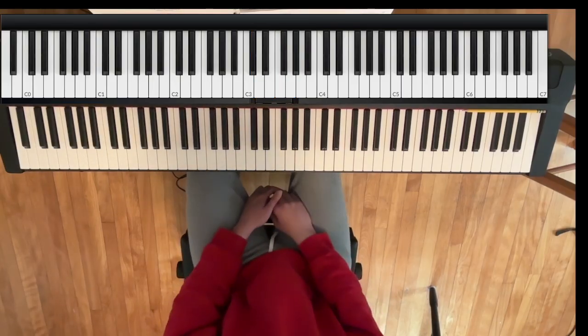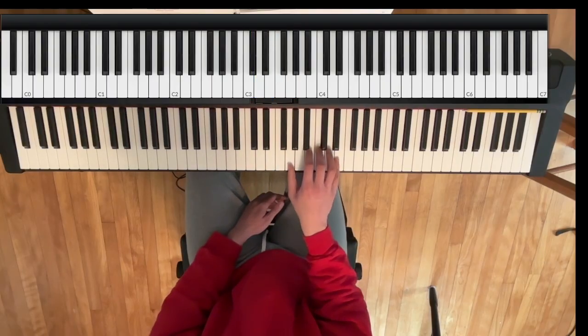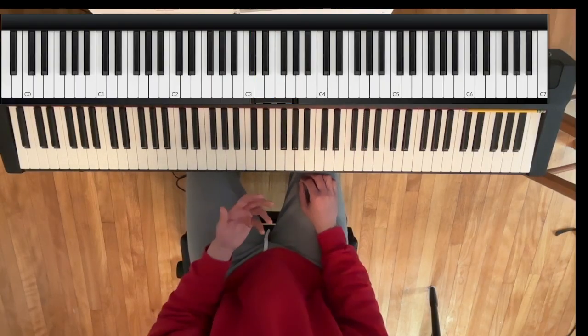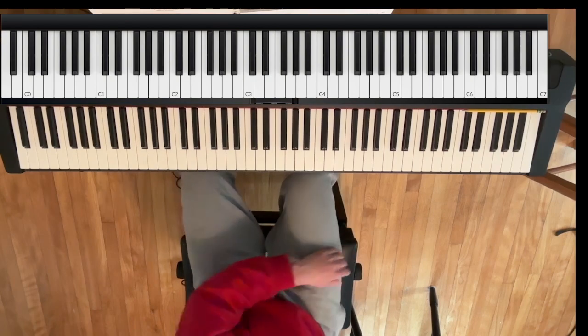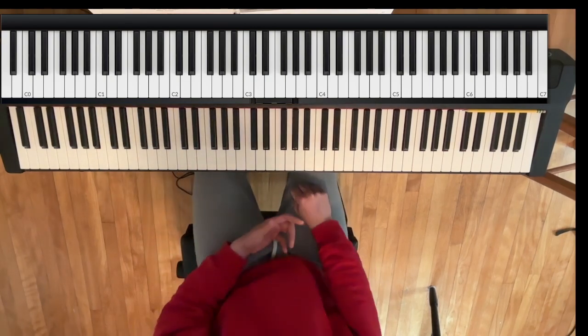It's all the same chord, those were all C major, but they're just voiced differently. We're taking that chord and moving it around to different positions.